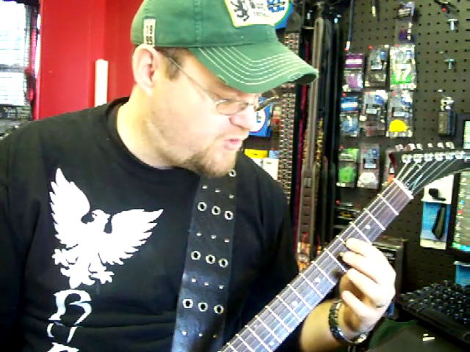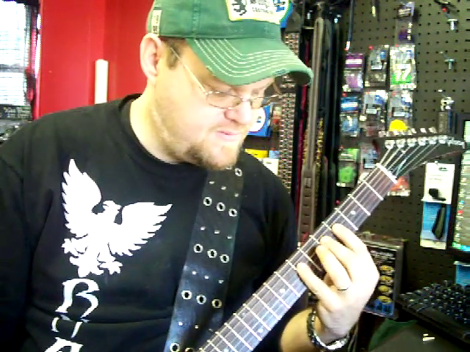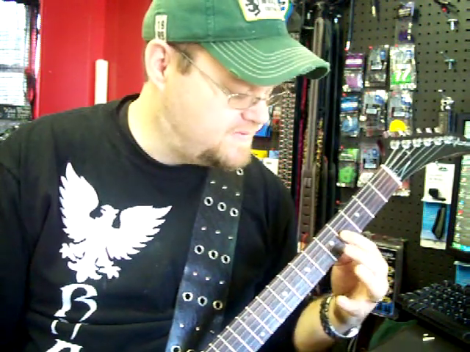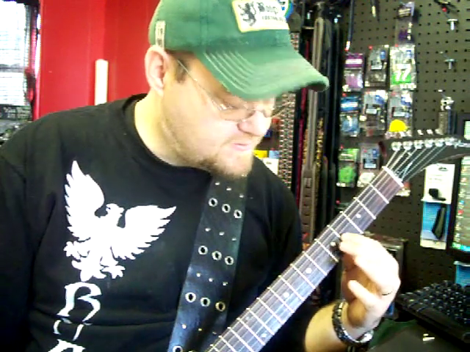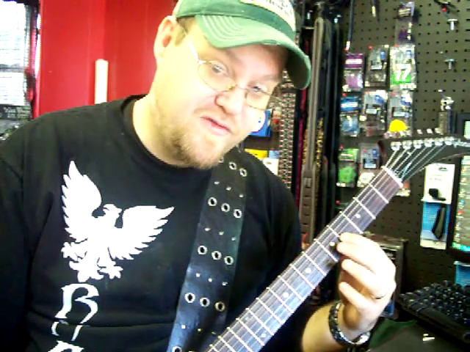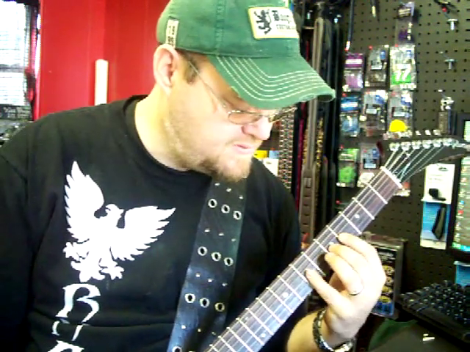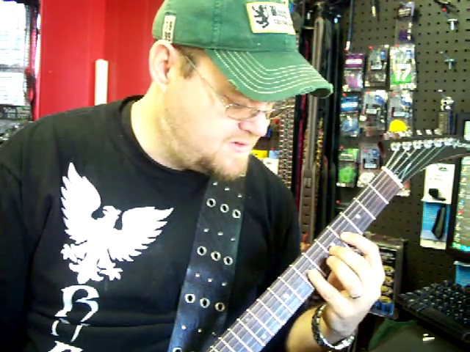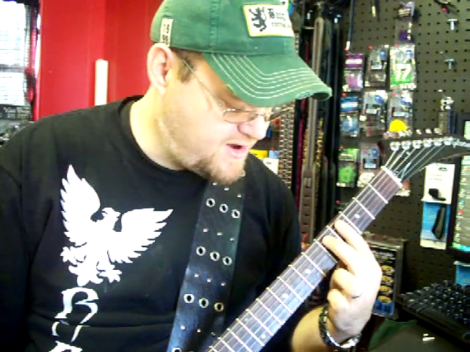But anyway, so we're back to this shape. 4th string, 4th fret. The next one's exactly the same. It's an exact copy of it. 3rd string, 4th fret, 5th fret, 7th fret. So you see this?